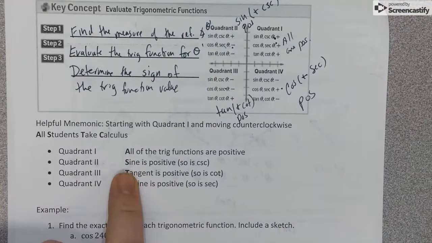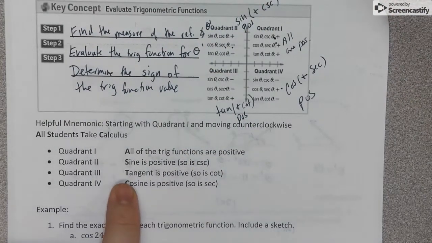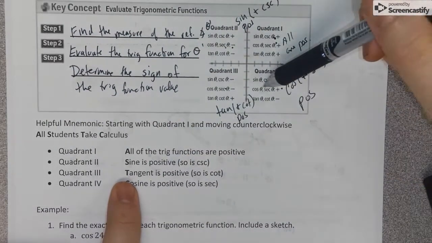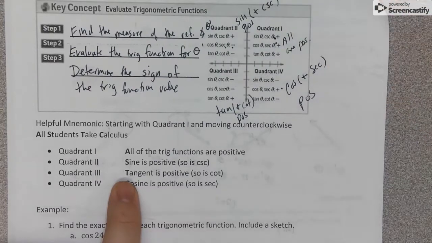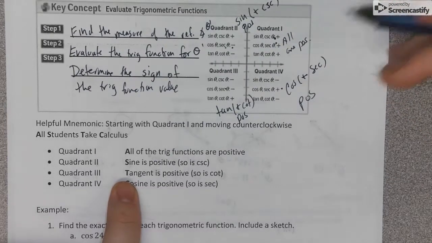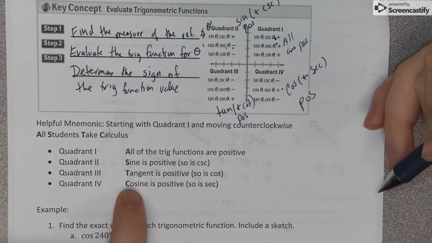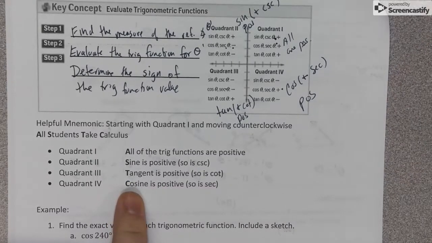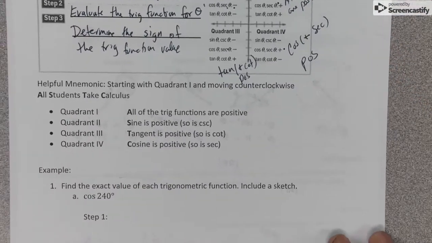S, so your student, so it means sine is positive. So that means in quadrant 2, sine is positive. Then by default, cosecant is positive. In quadrant 3, so that's your take. So T would be tangent. That means tangent is positive, so that means cotangent is positive. And then calculus, C, so in quadrant 4, cosine is positive, which means secant is also positive.